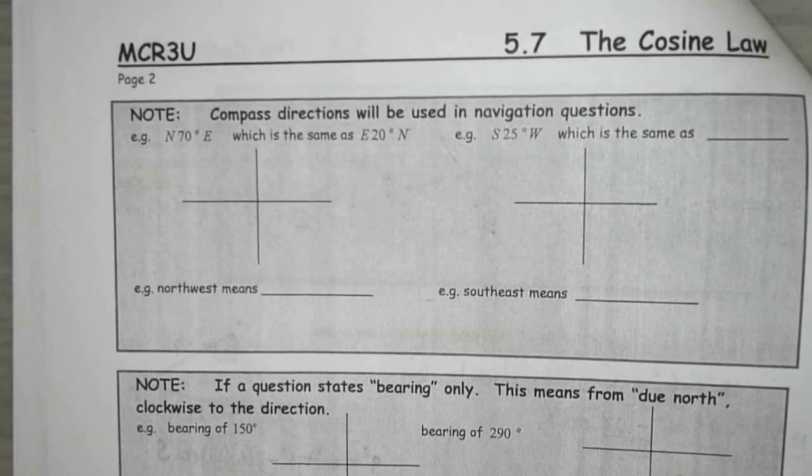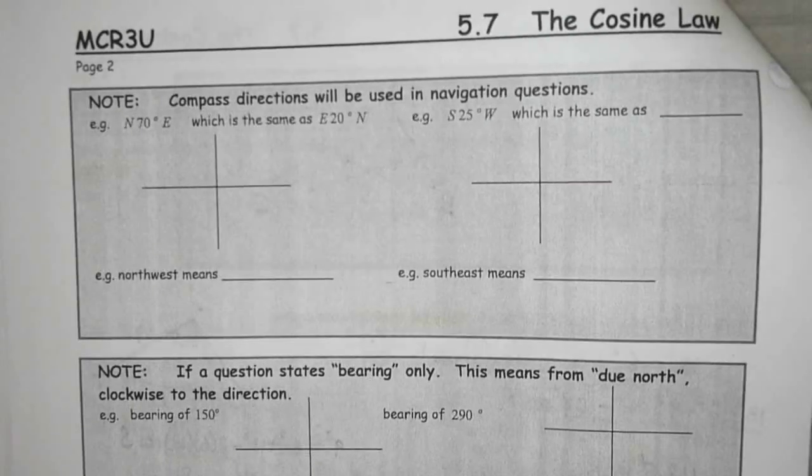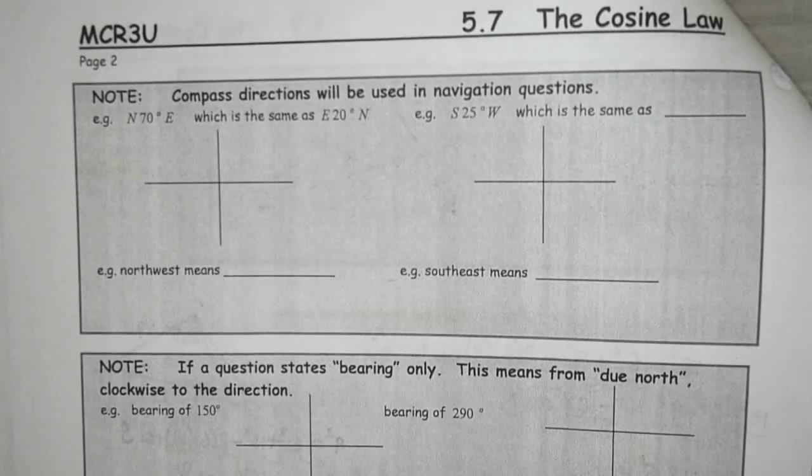Page here of the cosine law. We are going to still use this cosine law. I'm going to introduce you to something called the compass directions. Compass directions are going to be used in navigation questions. These do come back, right? Yes, they are in this year, and yes, they will be next year.